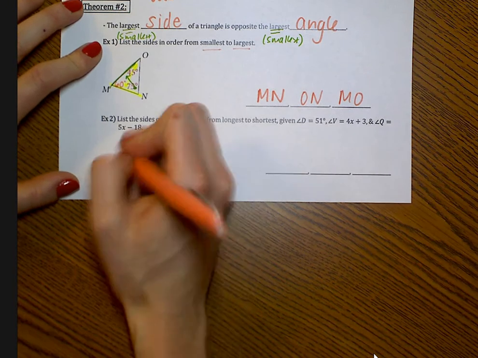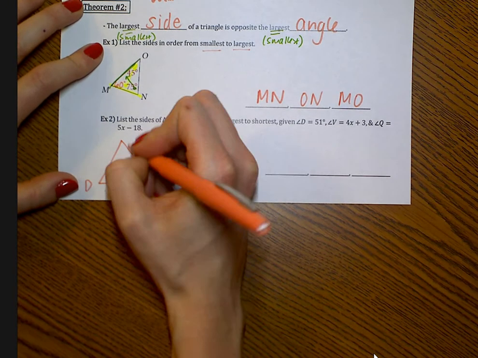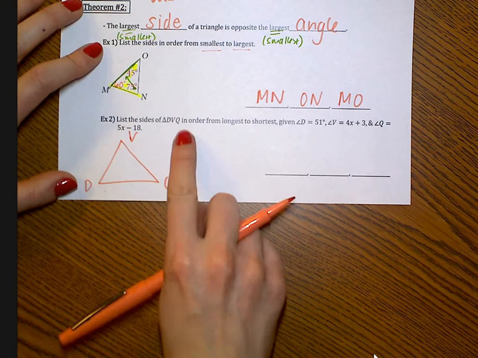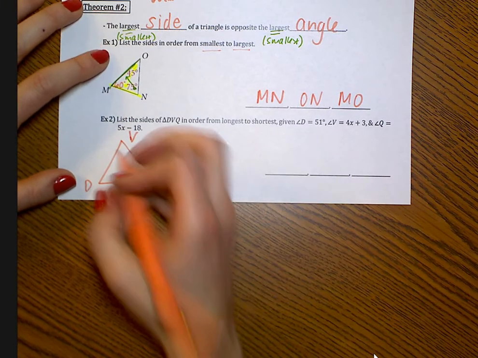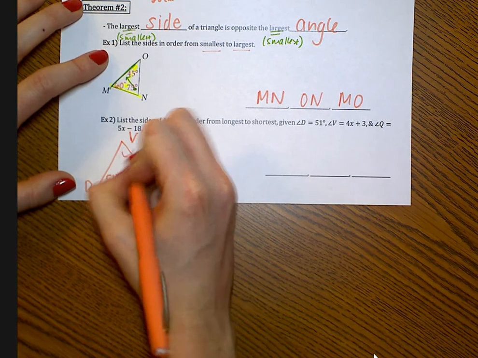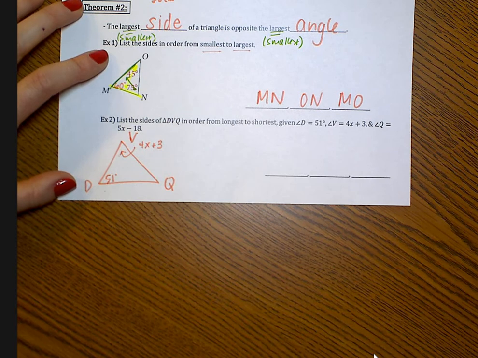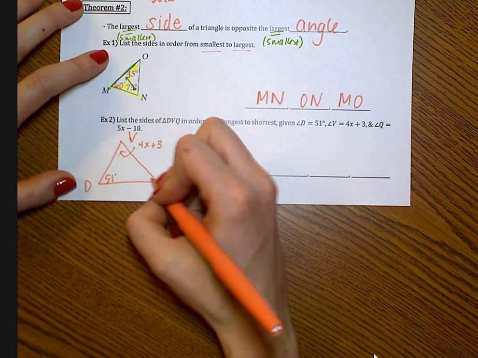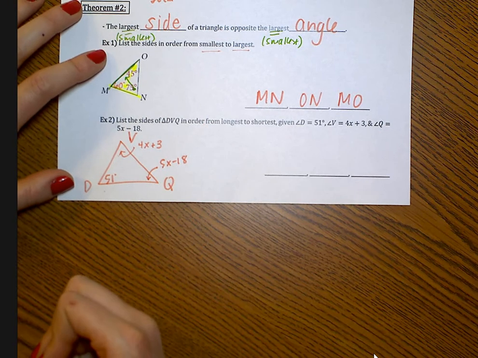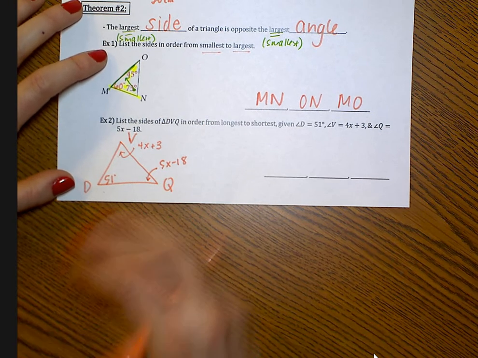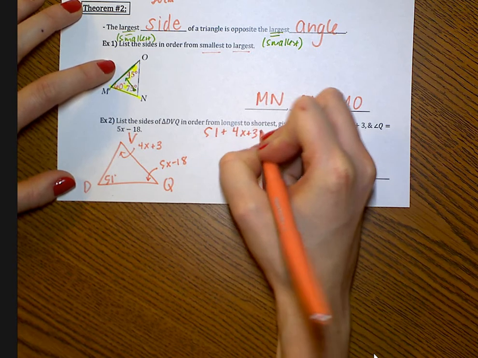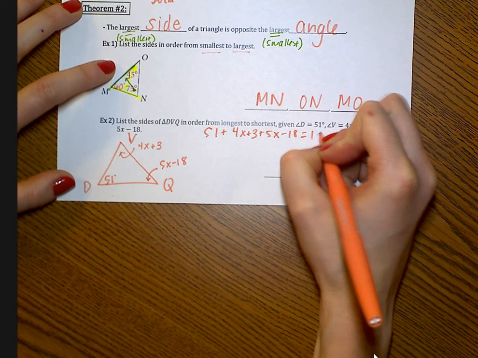If they don't give you a picture, definitely draw one. This is triangle DBQ. All right, so they tell me angle D is 51. Angle V, ooh, this is weird, is 4x plus 3. And angle Q is 5x minus 18. I need all 3 angles to be able to work this out. So I'm going to add the 3 angles together so I can find x, and I can see what all the angles equal.